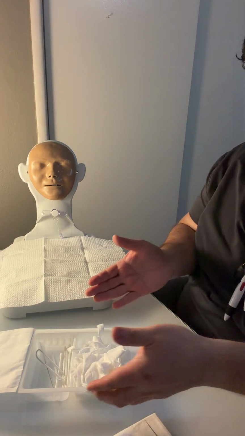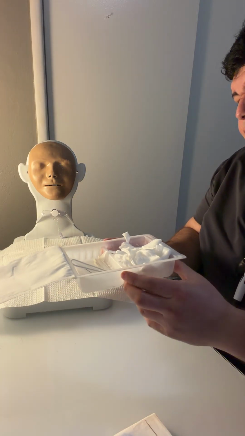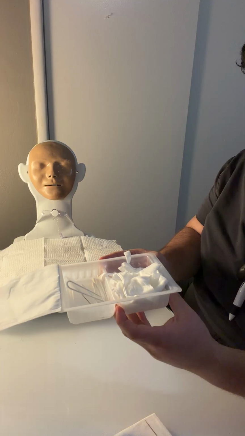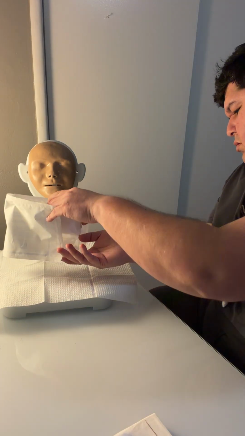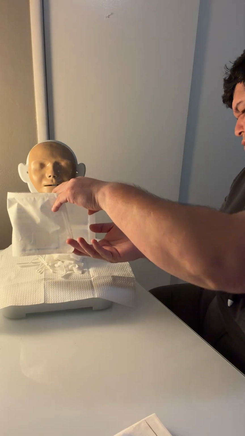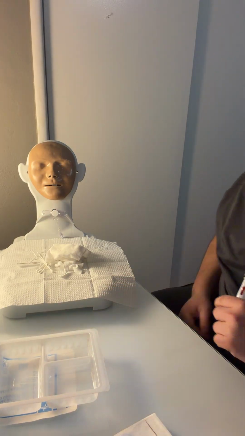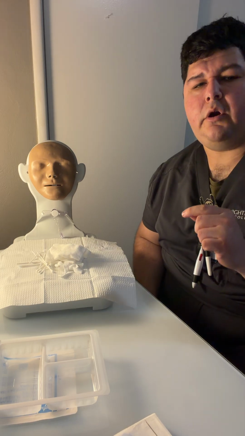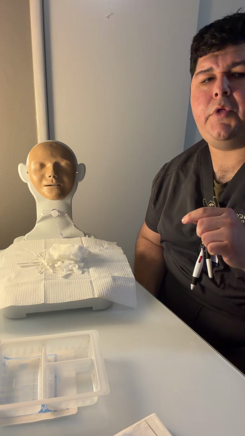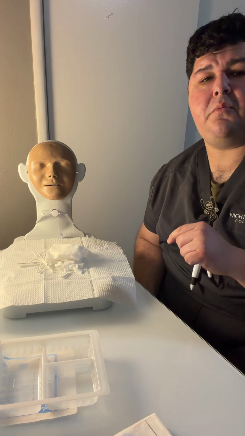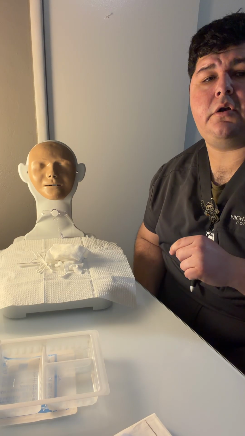Okay, we're going to take our tray and empty it into the field. Take our tray. We're going to pour our soaking solution of sterile normal saline into the container, and then one of them is going to be the peroxide cleaning solution. At this point, we're going to don our sterile gloves.